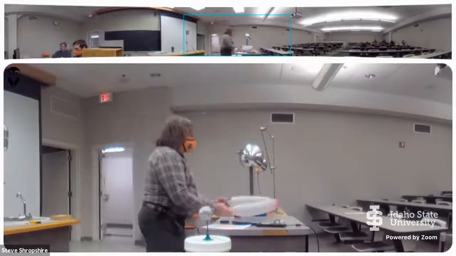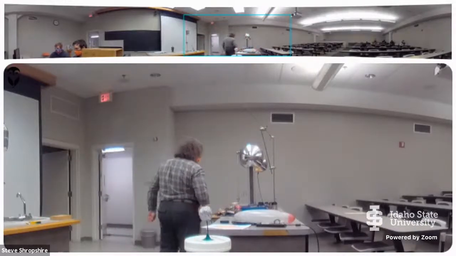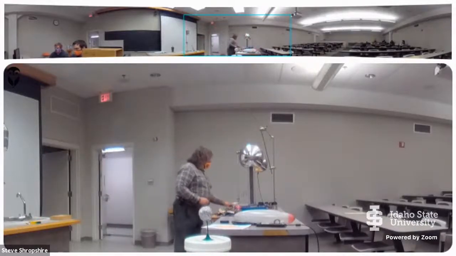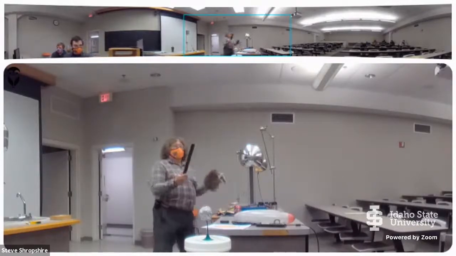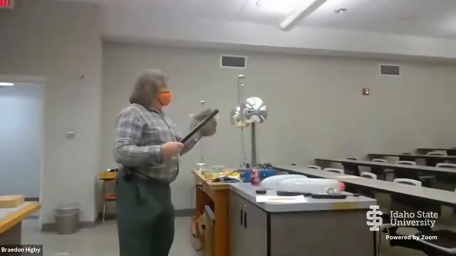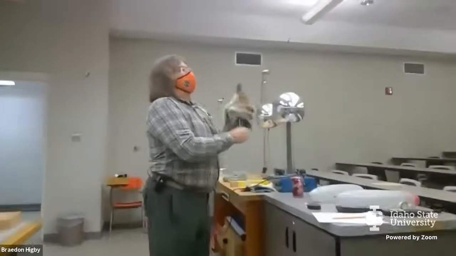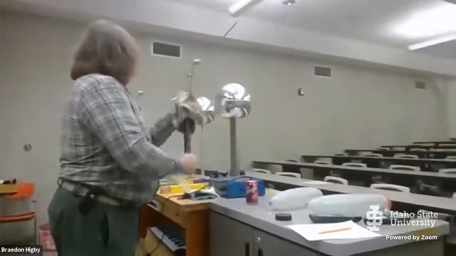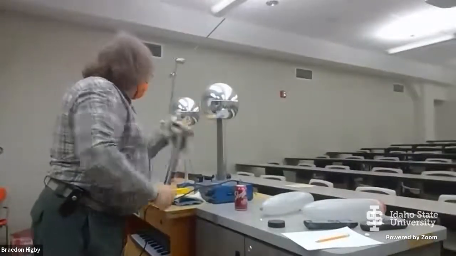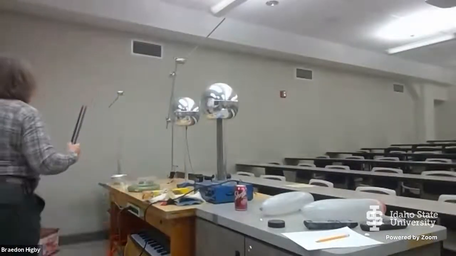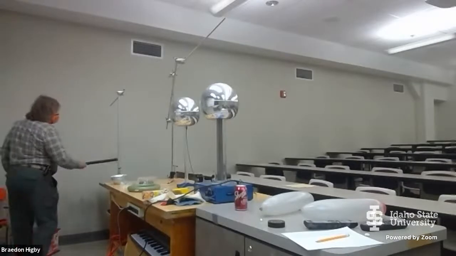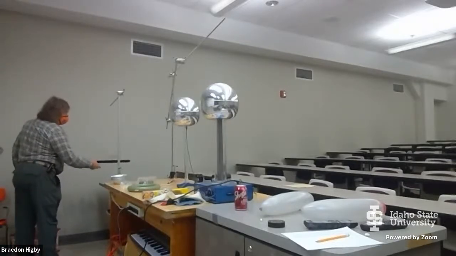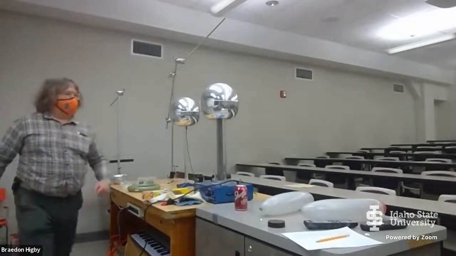Okay, so let's try some other things. I have a plastic rod here and some rabbit fur. Oh, I can hear this crackle. I know I'm transferring electric charge. It's quite a noticeable crackle. Let's try to figure out what charge I have. I'm going to suspend it in that hanger, and let's take one of our balloons, which I know has a negative charge.